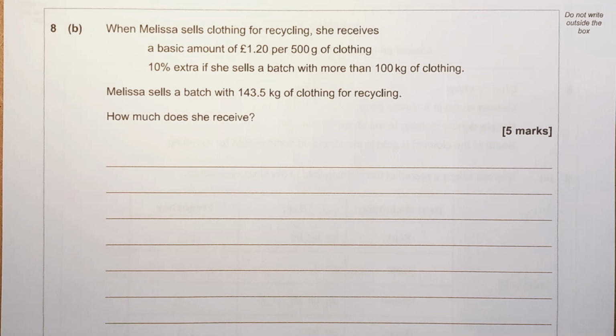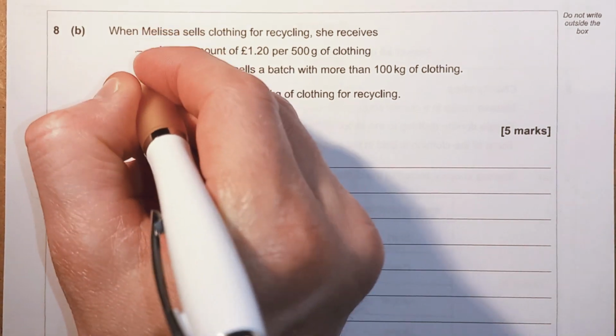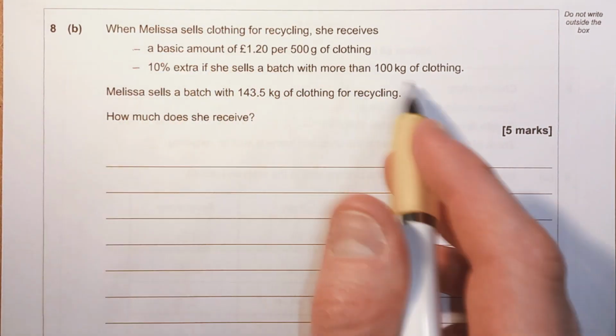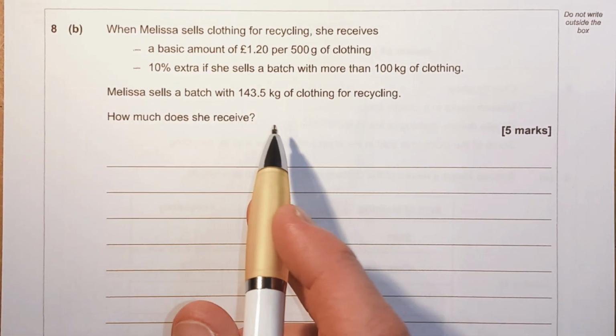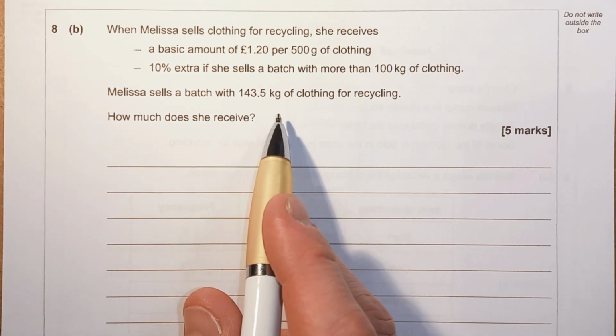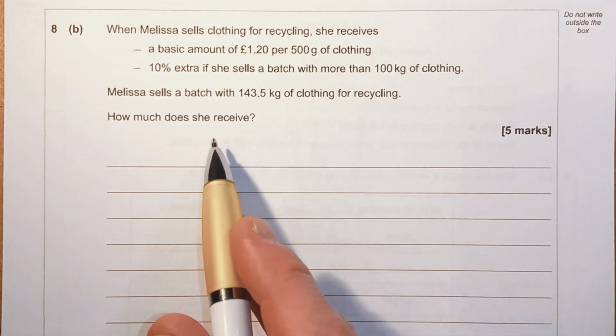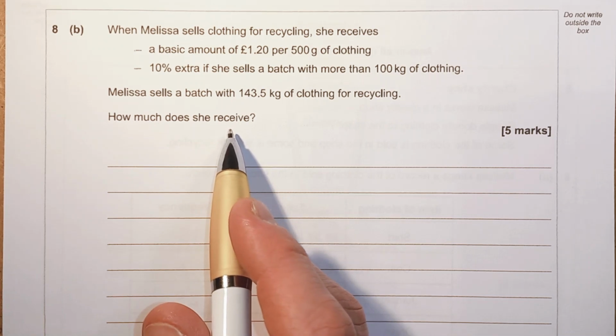(8b). When Melissa sells clothing for recycling, she receives a basic amount of £1.20 per 500 grams of clothing. 10% extra if she sells a batch with more than 100 kilograms of clothing. So there's two things. I'm going to put a dash there. They're two separate things. Melissa sells a batch with 143.5 kilograms of clothing for recycling. How much does she receive?